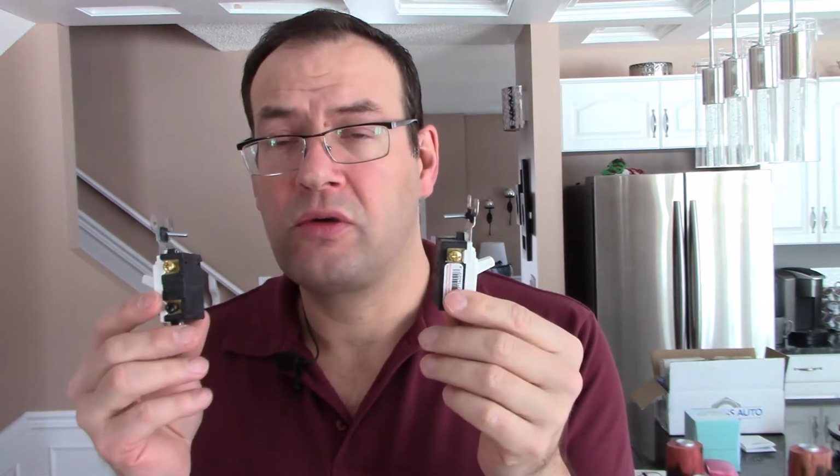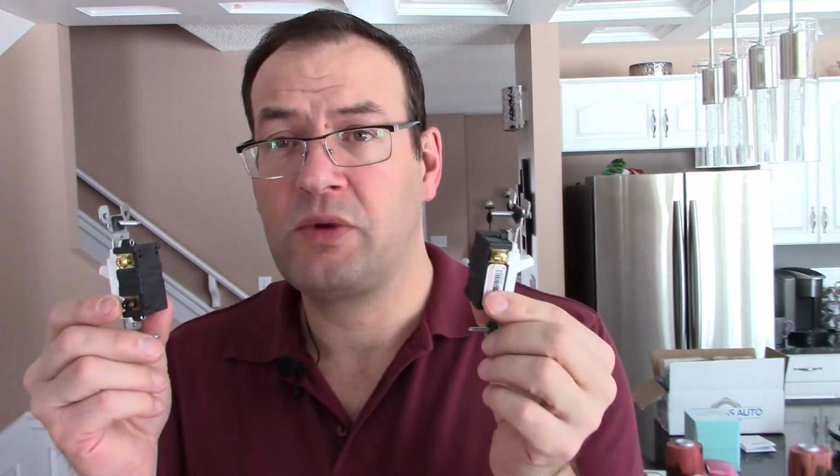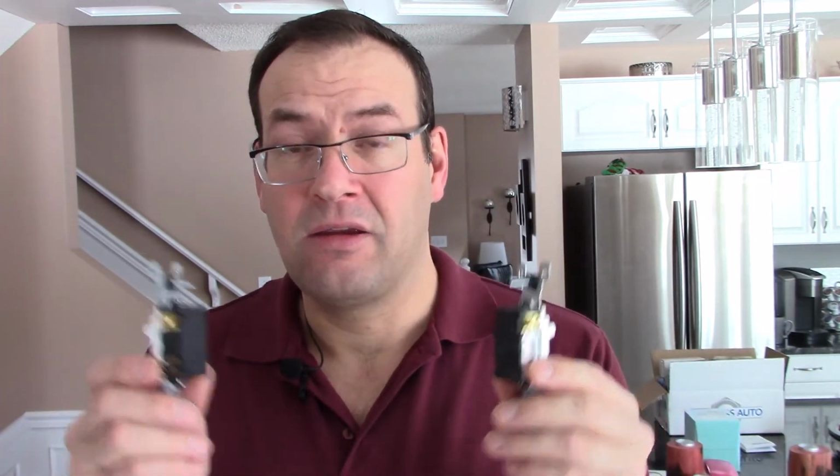Three locations, at the end of each one you need three-way switches. So in three locations you need at least two three-way switches, one at one end of the circuit, one at the other end of the circuit, and then a four-way switch in the middle.